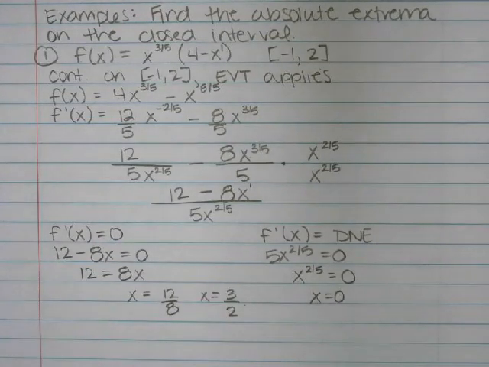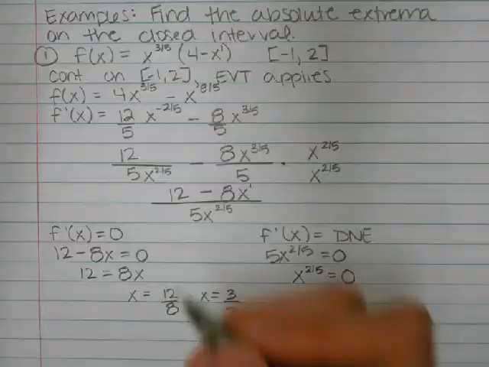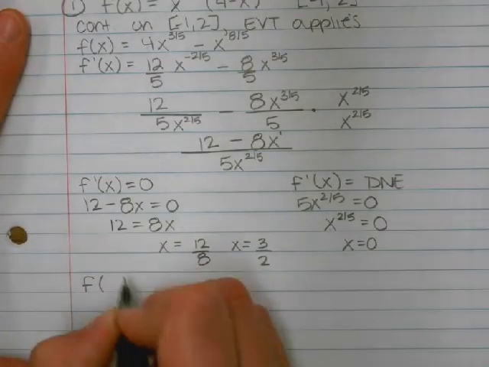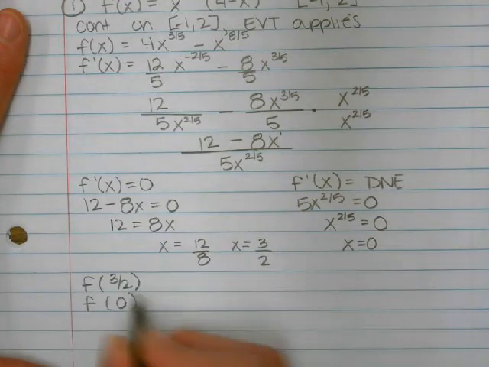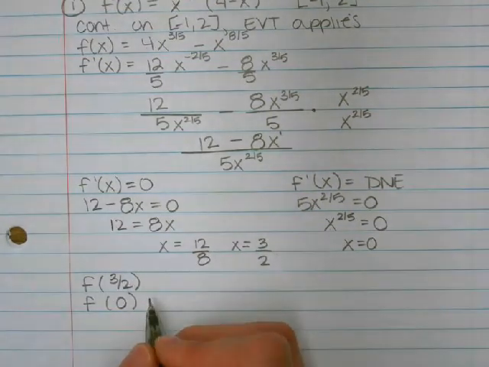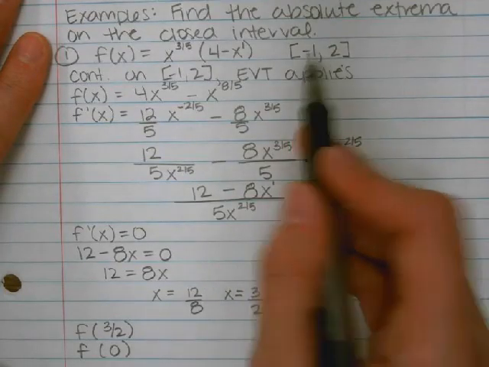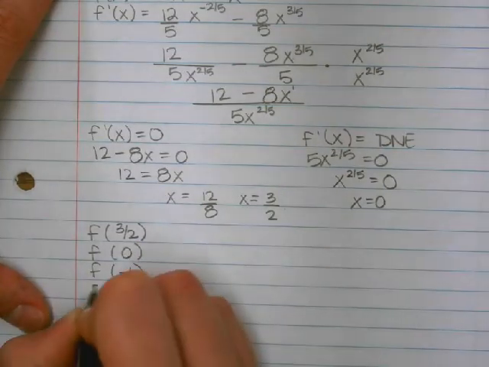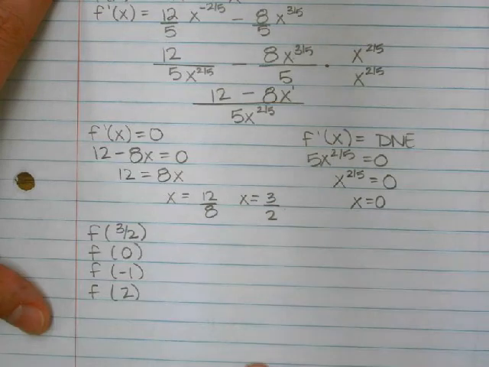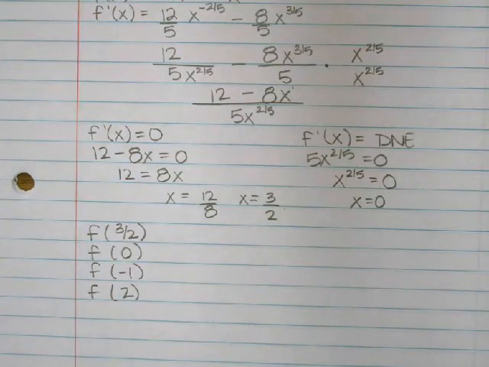So we've done the first step. We verified that the extreme value theorem is going to work. Second, we found our critical points. Now we need to evaluate the function at those critical points. So I want to take the original function and plug in 3/2 and 0, those were the critical values. And then I want to plug in those endpoints, which are -1 and 2. Those are the x values for the endpoints. They were basically telling us what the domain of our function was. So 3/2, 0, -1, and 2.